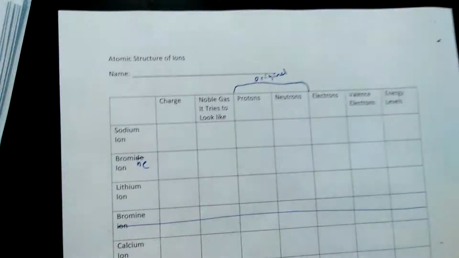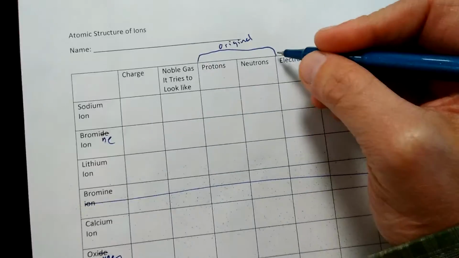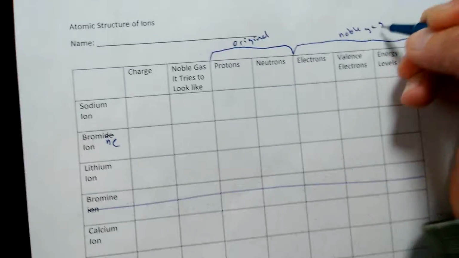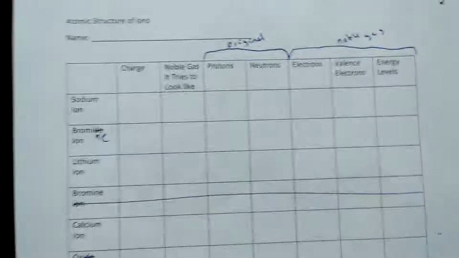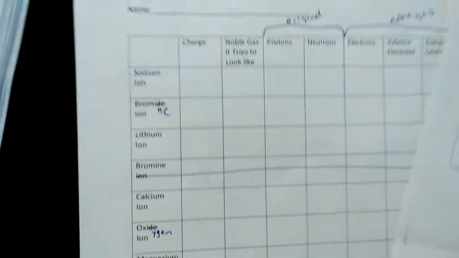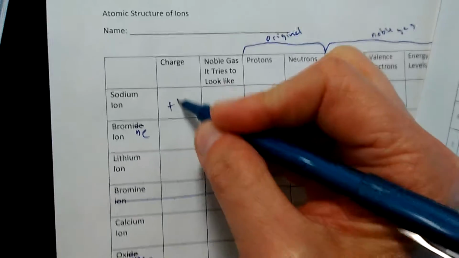So if we're doing sodium, that's based on sodium. These last three columns come from the noble gas it resembles. That's why we're looking it up here in that second column. So let's get started. Let's look at sodium. There is sodium. Its charge is +1. So that's what we're going to write in the first column.